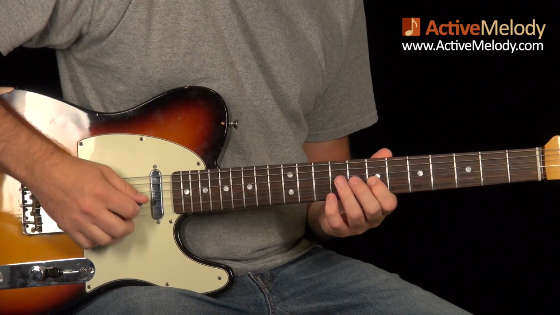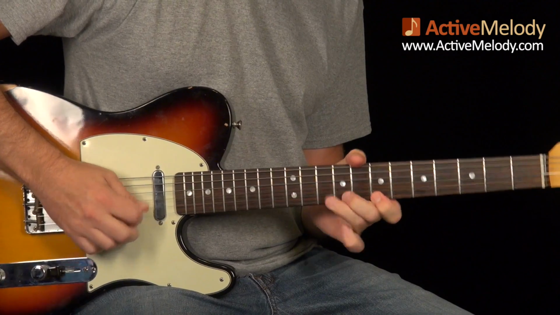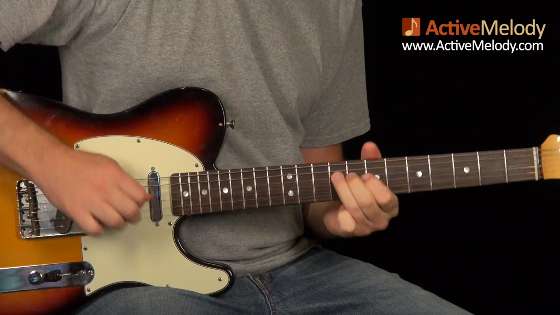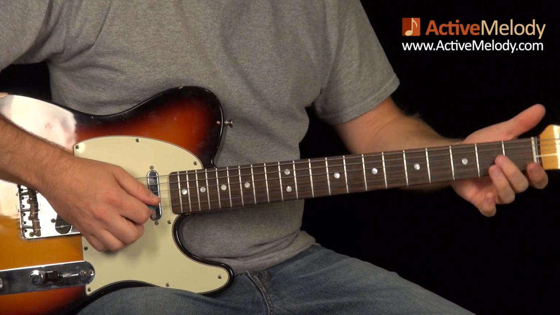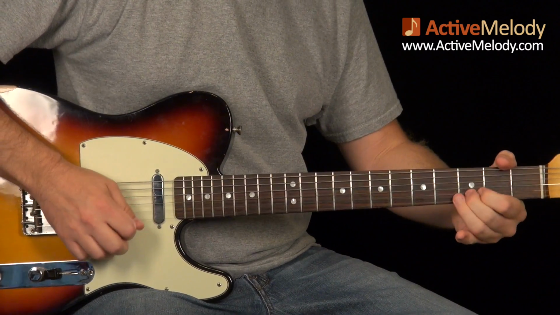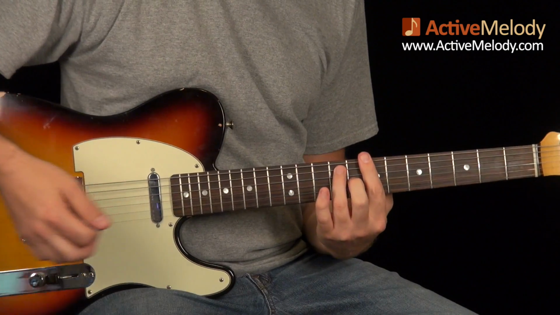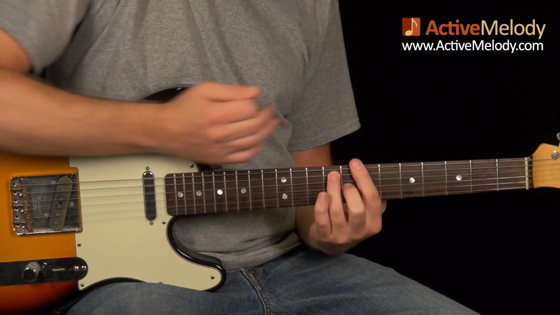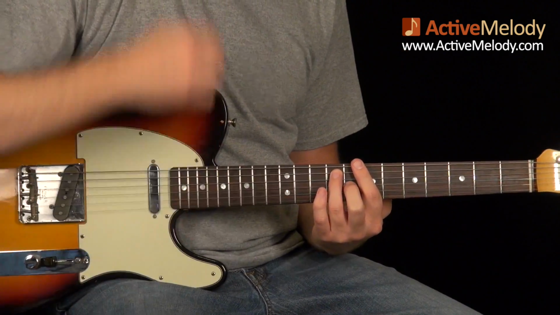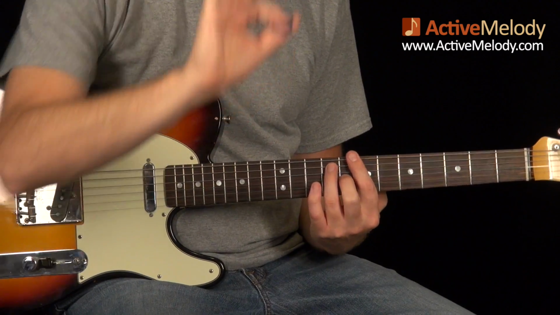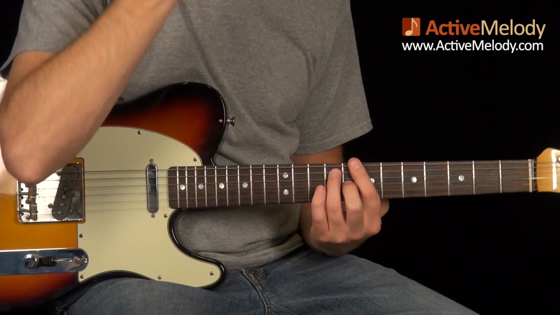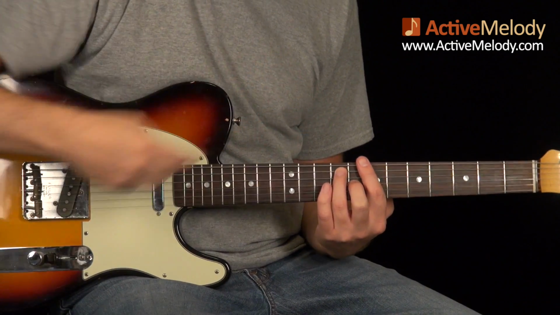So the next thing I played, that's what we're going to learn. And that is just basically copying that, but playing it over the B chord. And so this is called playing the chord changes when you're doing this. Now, John Fogerty doesn't always do this, but he does occasionally play the chord changes. And that's what we're going to do here.